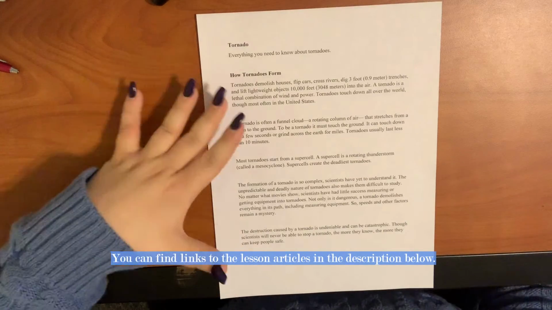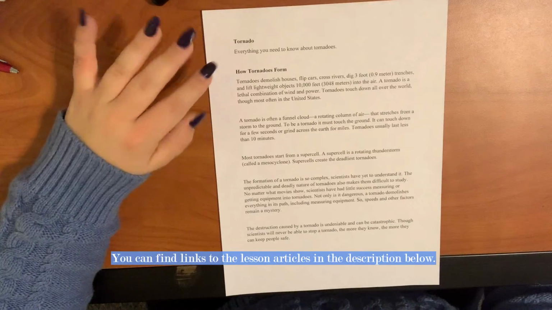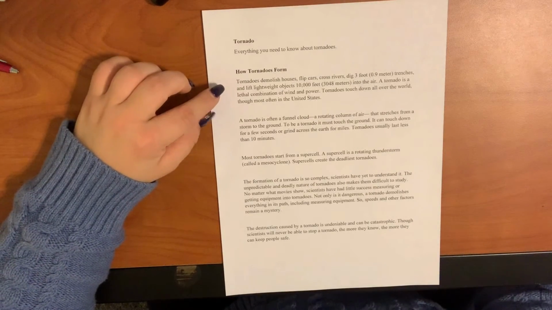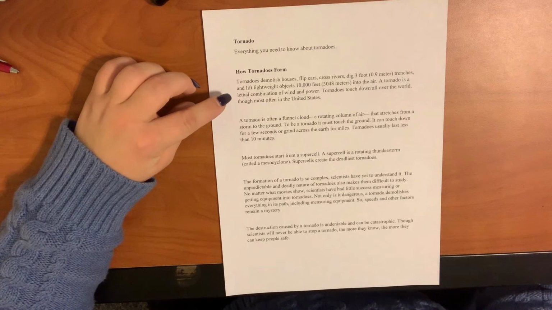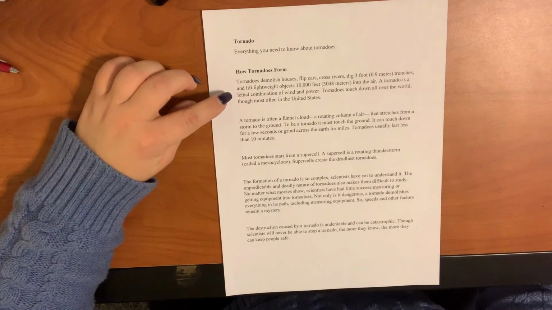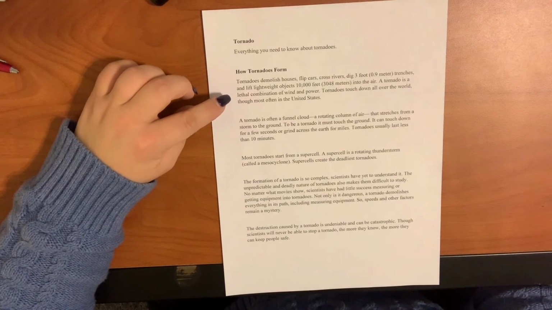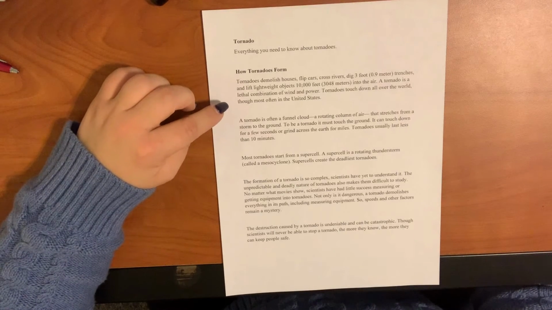Now I'm going to read to you the tornado article that Ms. Torres found. Okay, everything you need to know about tornadoes. How tornadoes form. Tornadoes demolish houses, flip cars, cross rivers, dig 3-foot trenches, and lift lightweight objects 10,000 feet into the air. A tornado is a lethal combination of wind and power. Tornadoes touch down all over the world, though most often in the United States.